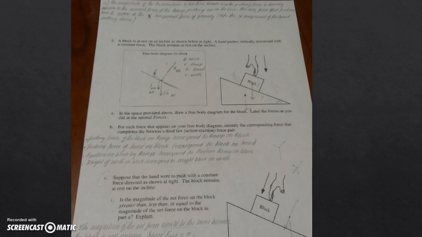Part C. Is the magnitude of the net force on the block greater than, less than, or equal to the magnitude of the net force on the block? So the magnitude of the net force would be the same because, since the block is not moving, by Newton's second law, F net has to be equal to 0 in both cases. So they're equal to 0.